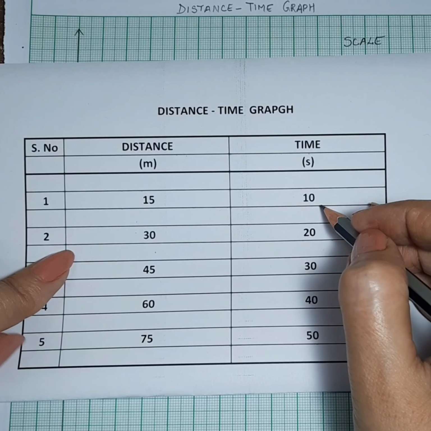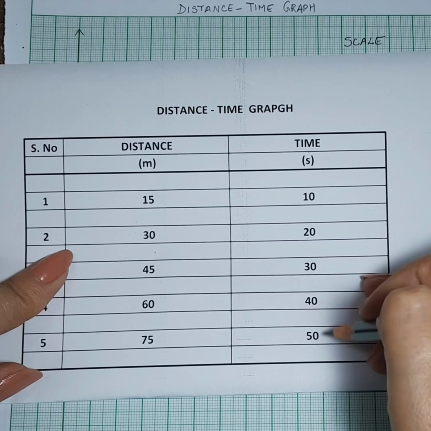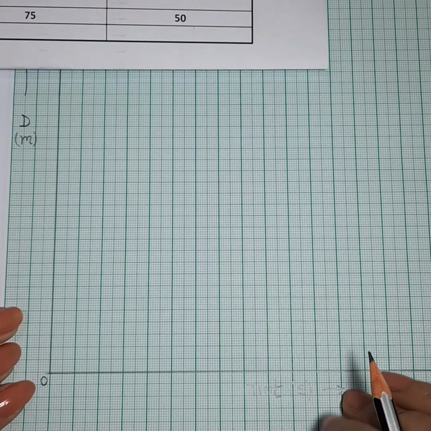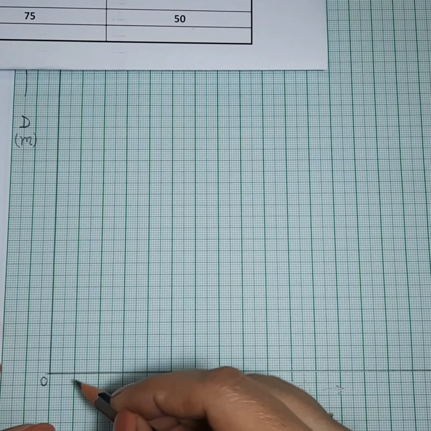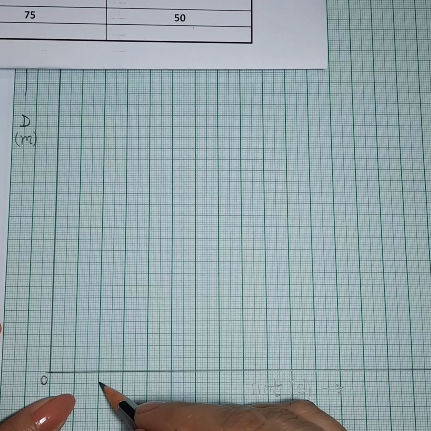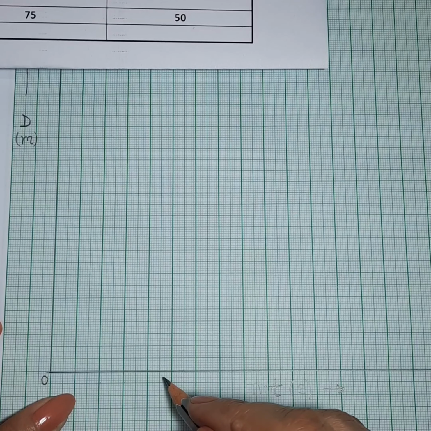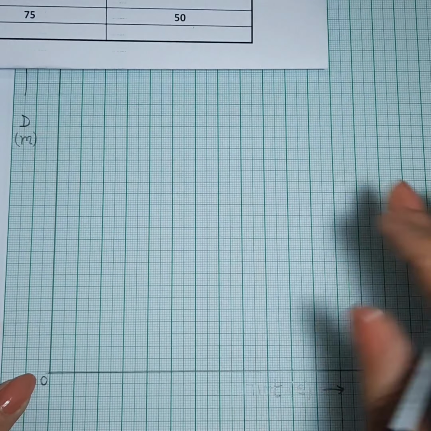Let us see the values of time that we have. The first value is 10, then 20, then 30, 40 and 50. So what I can do is take one box as 10, then this will be 20, 30, 40 and 50. But if I do it this way, then my graph will be very small in comparison to the whole sheet.